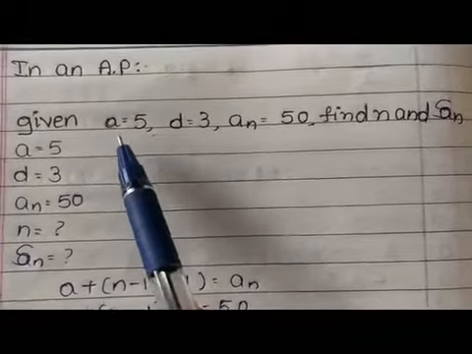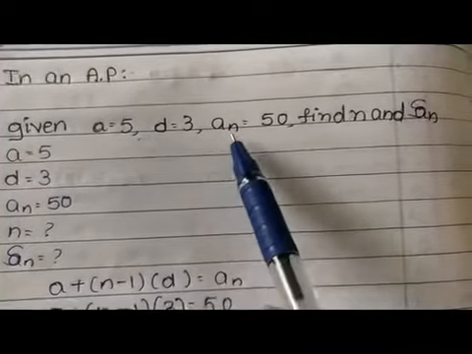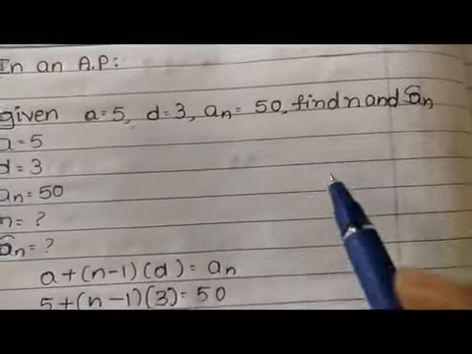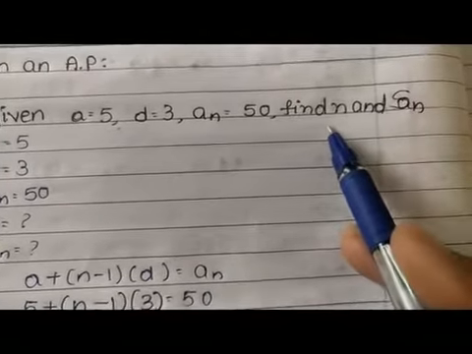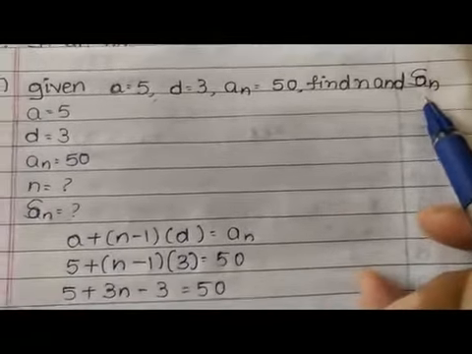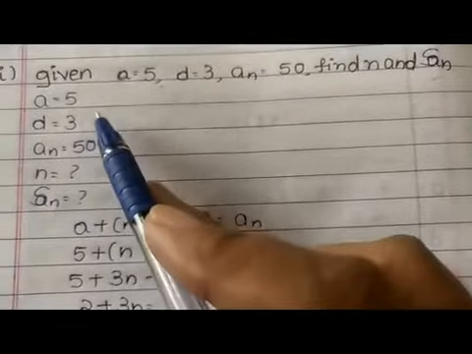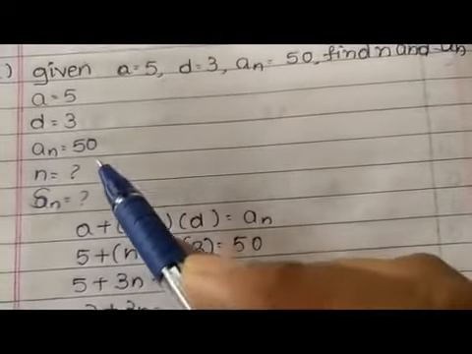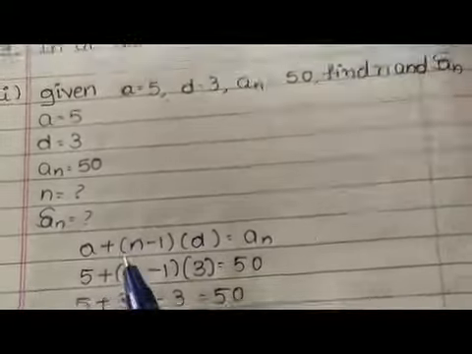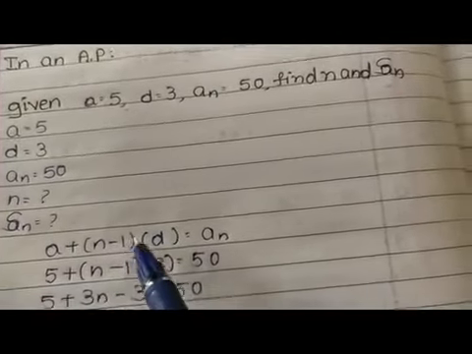So first, given is a equal to 5, d equal to 3, an equal to 50. And what's the question asked? You should find n and also Sn. So write down what is given: a is equal to 5, d is equal to 3, an is equal to 50, n question mark, Sn question mark. Now you should find n.